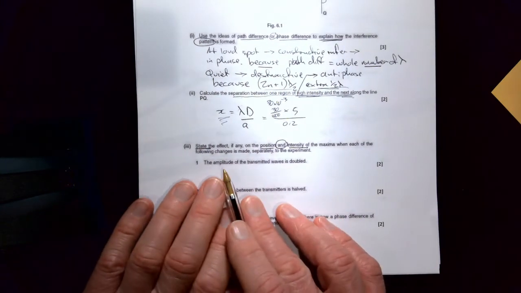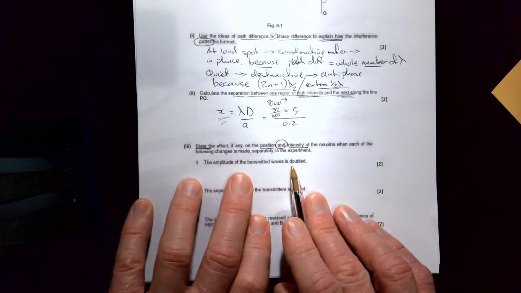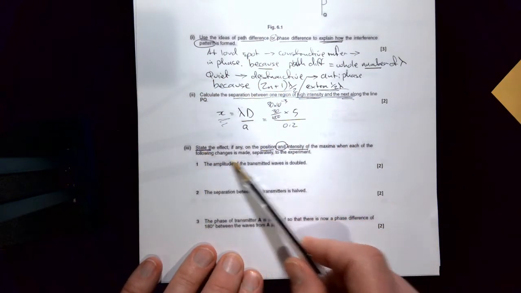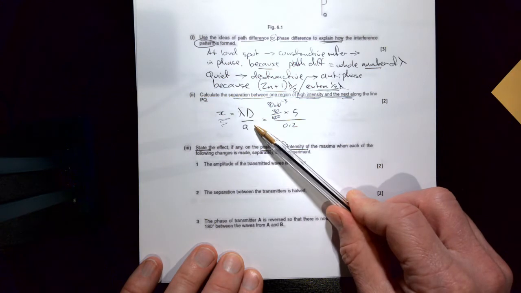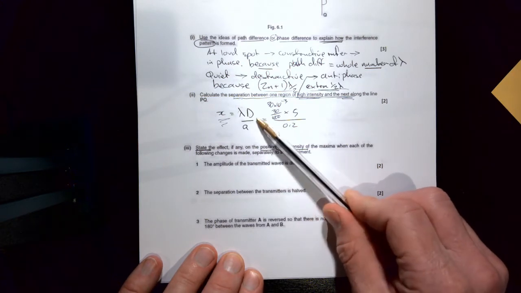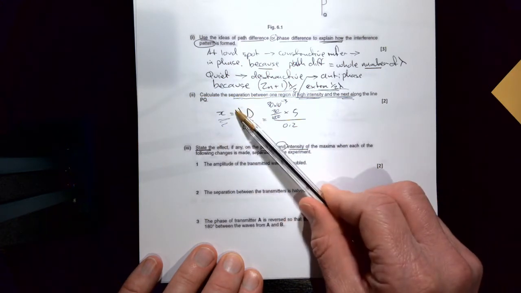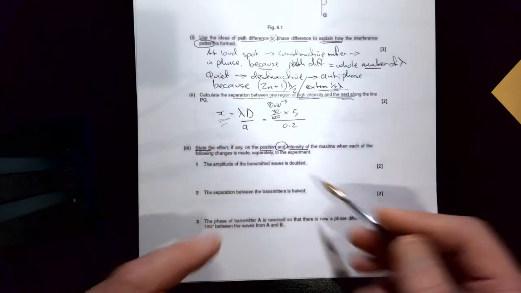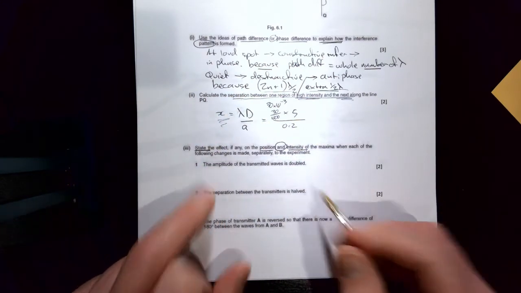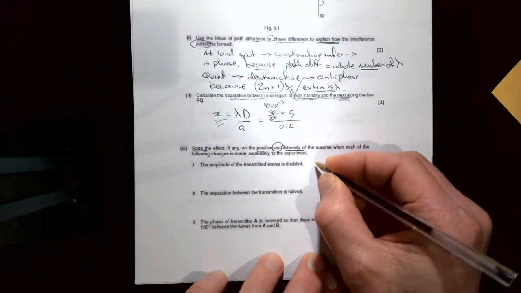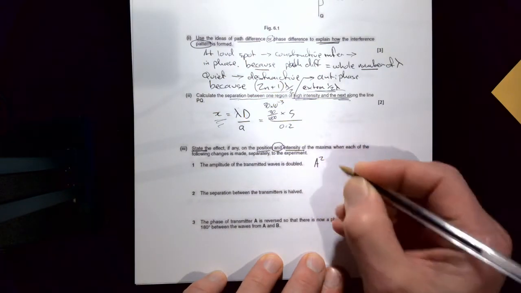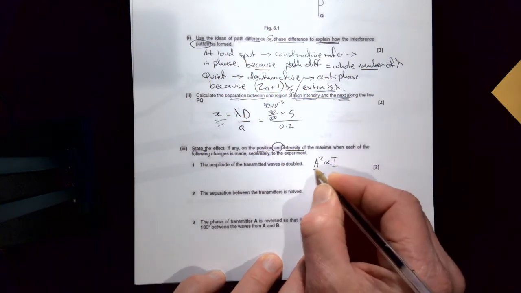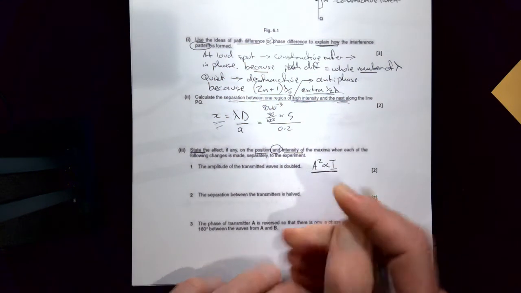So, amplitude doubles. Now if we think about this, it's all in the maths. Amplitude is not in there, so you cannot think about that. And this is one thing that caught a lot of people out at the end. Amplitude squared is proportional to intensity. That unfortunately is a fact that we'll work with.